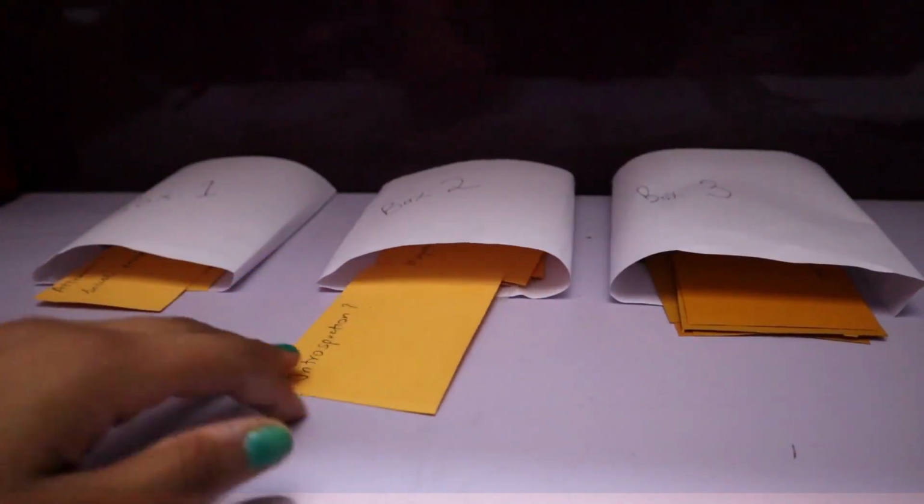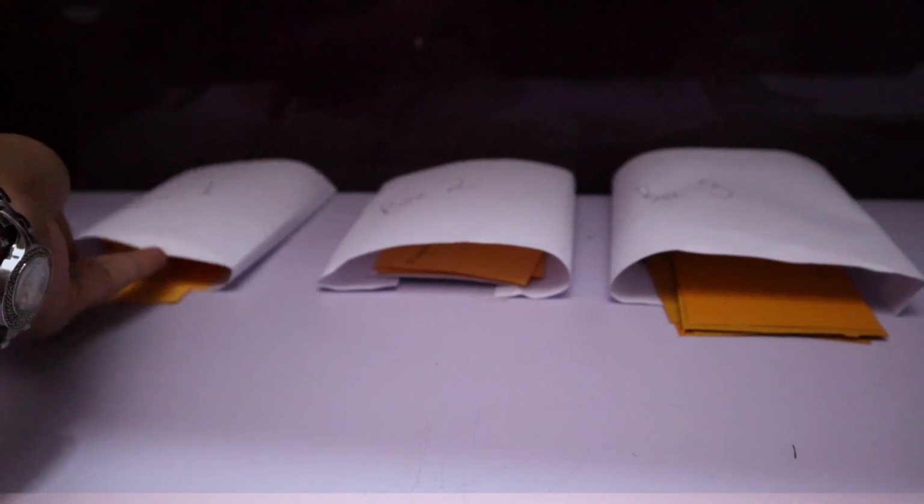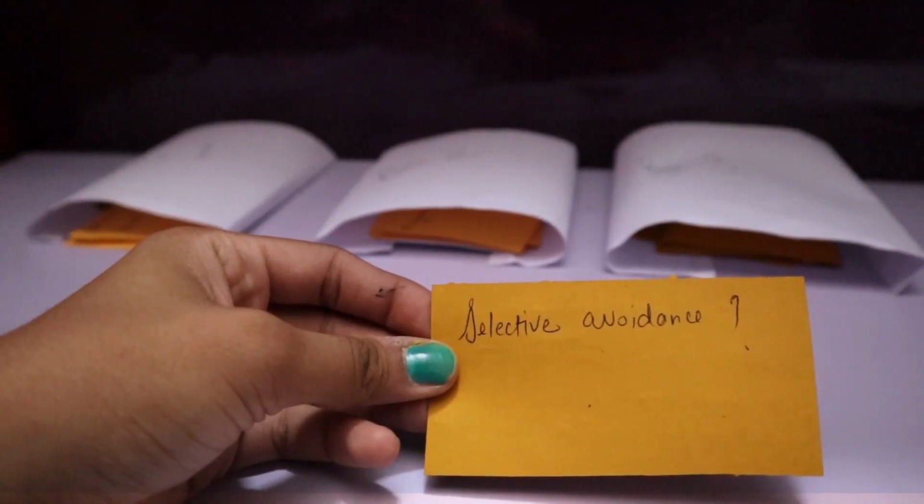Suppose you didn't get the answer right, that card will again go to box number 1. Now suppose you pick a card from box number 3 and you are not able to answer it correctly, then it will again go to box number 1. So basically from box 1 to box 3, the time gap in which you have to revisit the cards increases. This is the Leitner System.